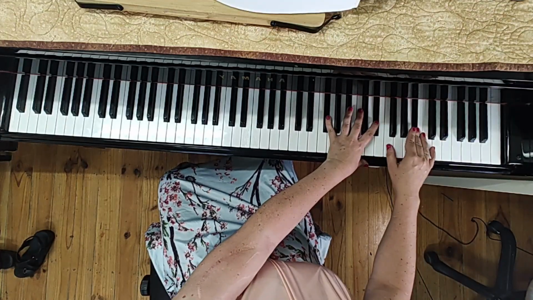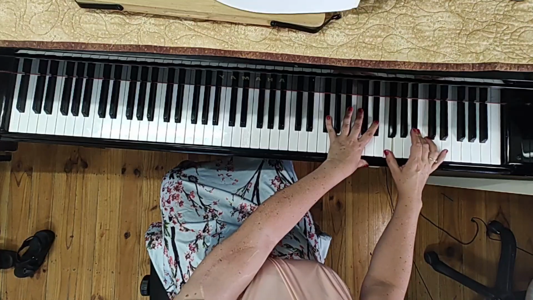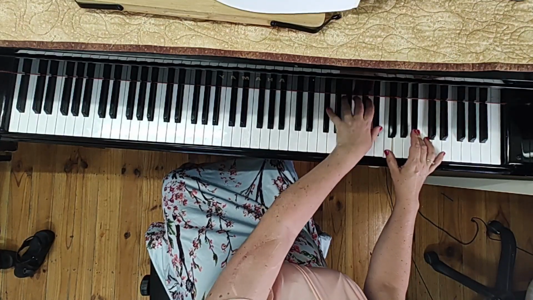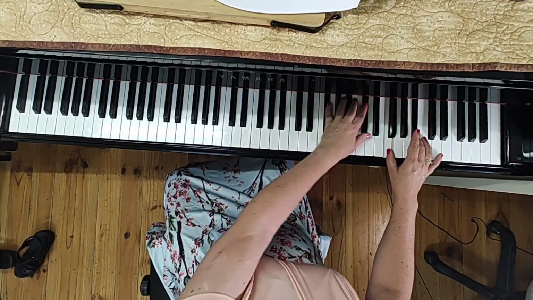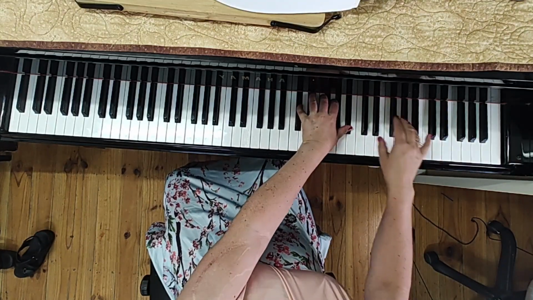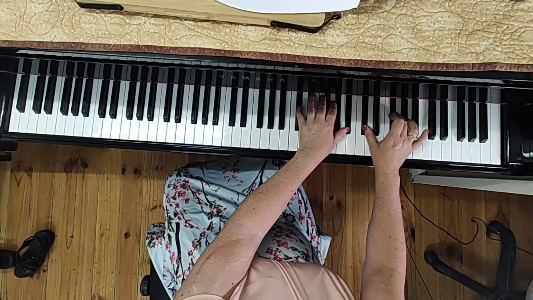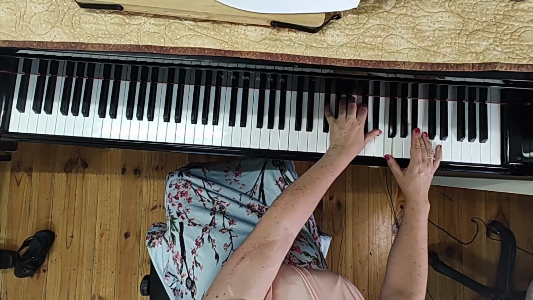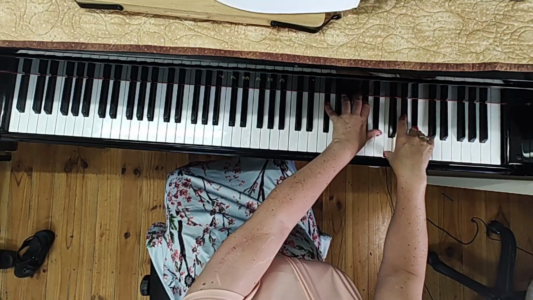So we've got F and B flat, but it's written as E sharp and A sharp. And in the left hand, we've got F sharp and D sharp. Now, we only need 2 chords for this section. That's one chord we need. And then the next one, C sharp, A sharp, C sharp, F sharp. So that's our second chord. It's not a chord as we know it.